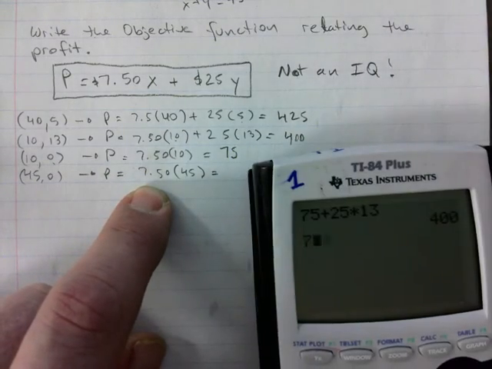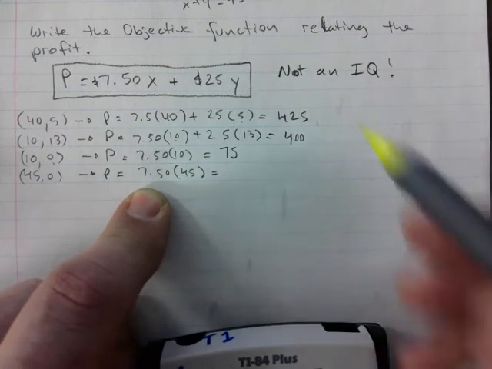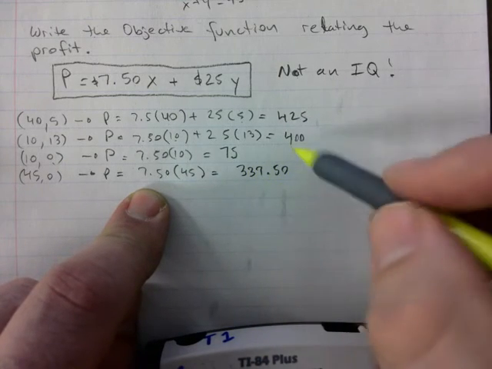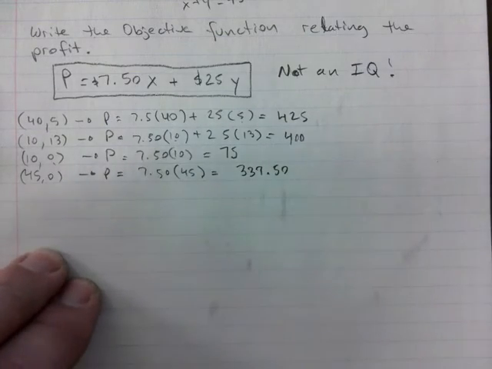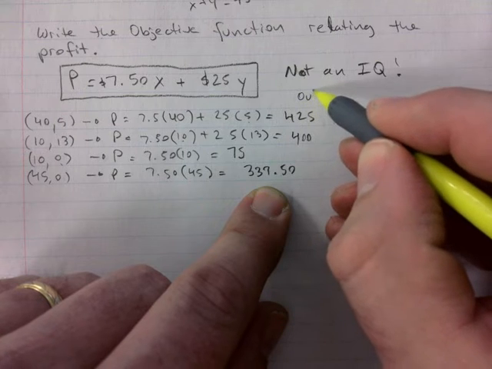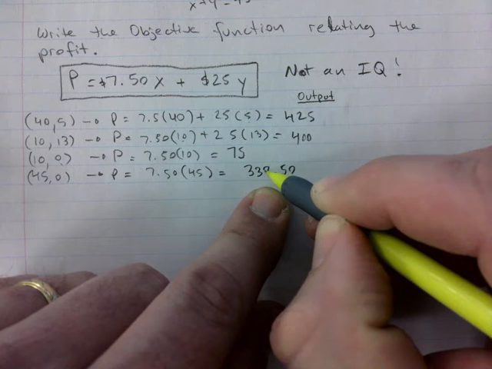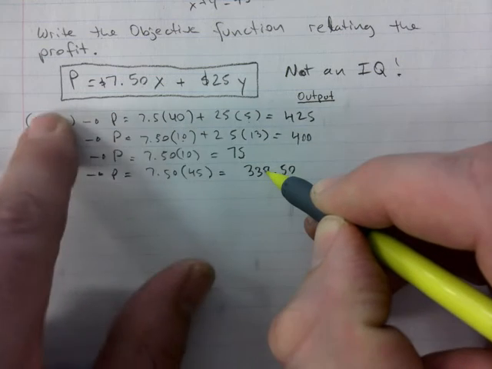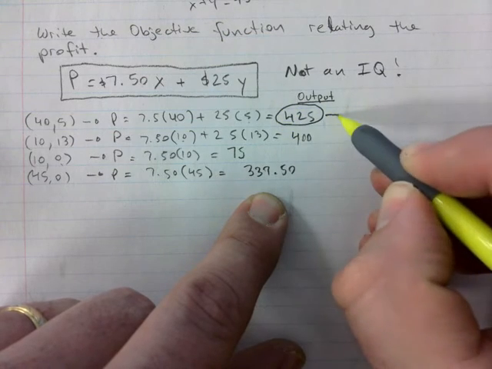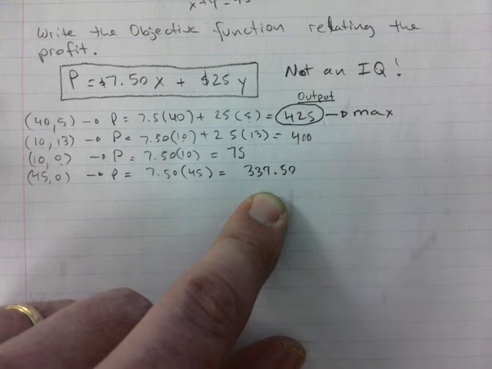And 750 times 45, that's 337.50. You don't have to have dollar signs yet if you don't want to. So these are the outputs, all of these are the various outputs given all these points of intersection. So this will maximize. In this case, we're interested in maximizing, getting the most out of it.